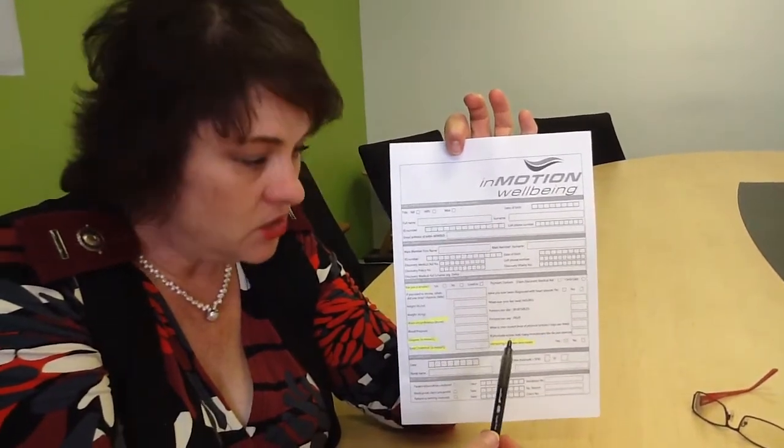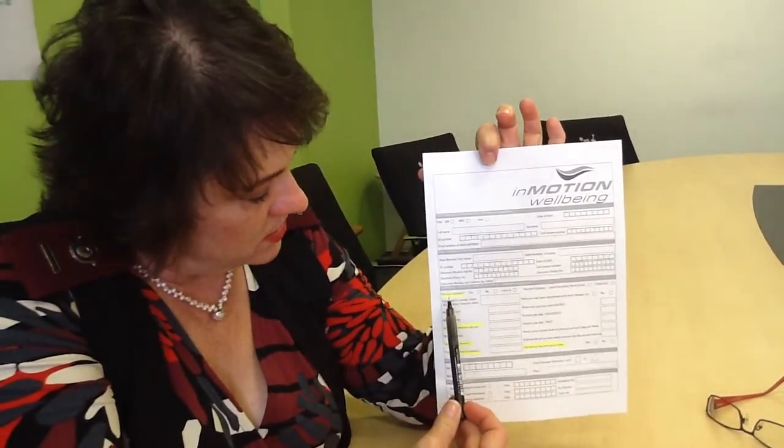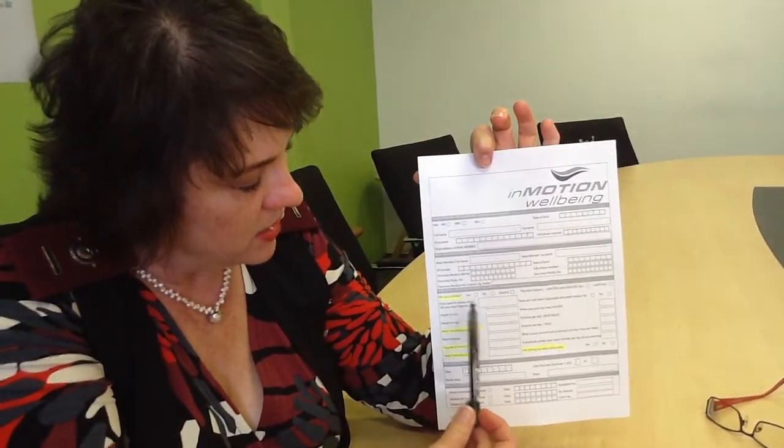The data capture ladies cannot process this form to get the allocated vitality points for the client if every single one of these little blocks is not filled in. It has to all be there to get the points for the client. If one little block is not filled in, they cannot complete the transaction and the client does not get his or her vitality points. So the first thing on this one is, are you a smoker?